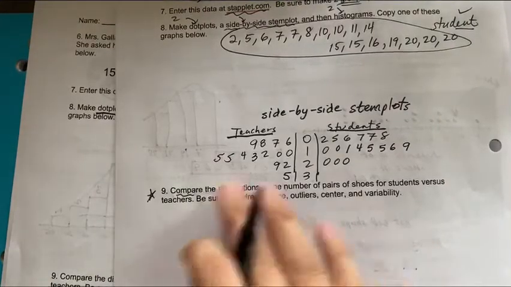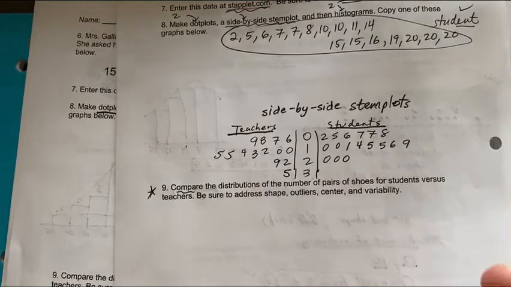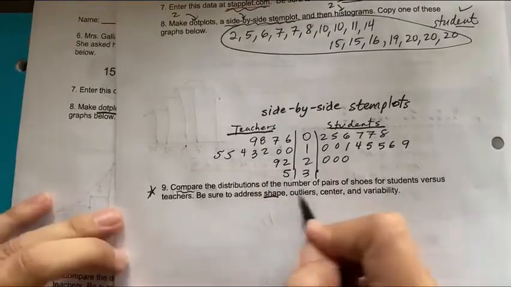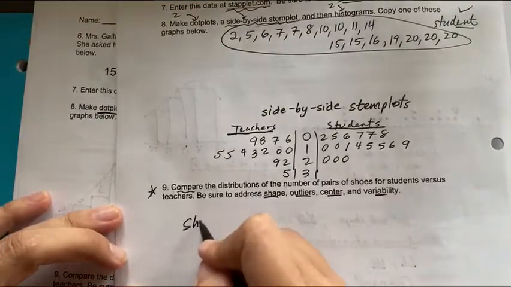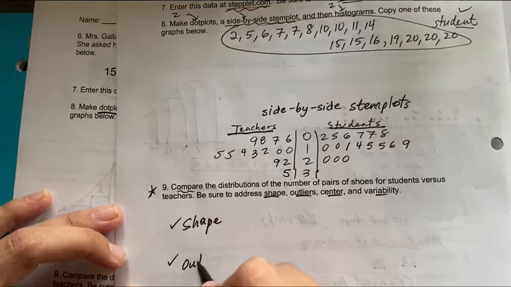Okay, now I have to compare. I can compare, but I have to use each of these things, and this is a rubric, guys. If I don't talk about each one, I'm going to risk missing out on points. So I usually ask students to just write it out.